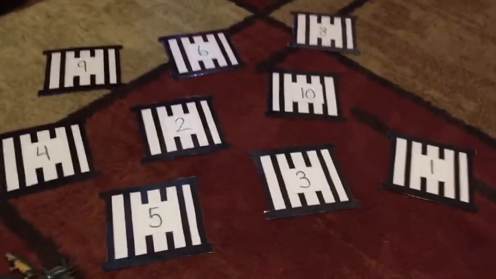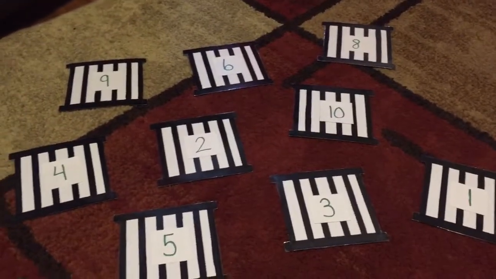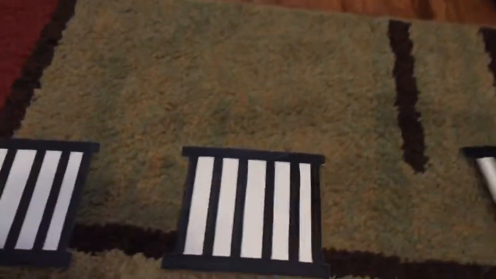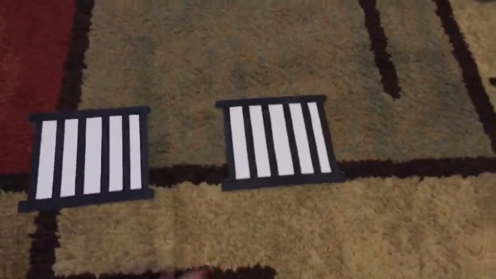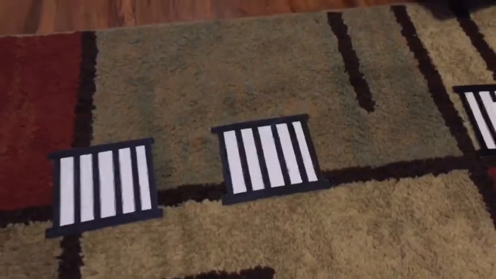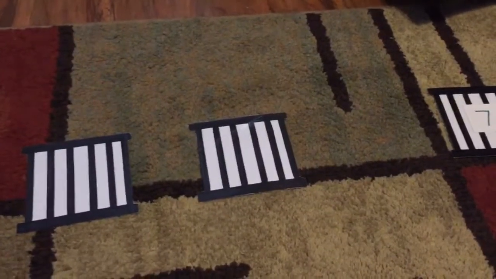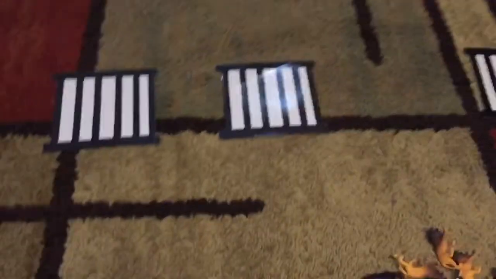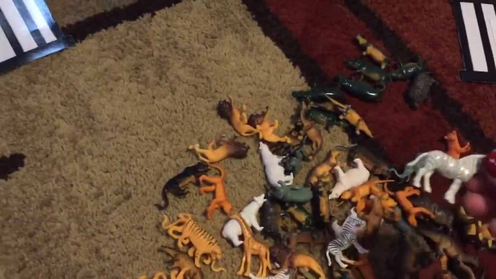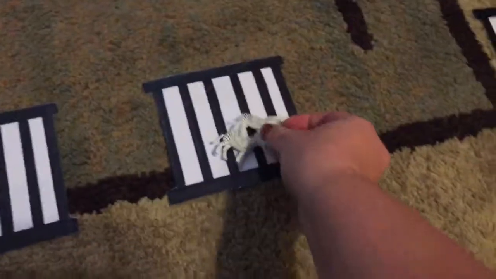Over here we have cages with different numbers on them, and then over here we have a couple cages that are blank. I thought about using the blank cages for maybe my 3-year-olds who are just working on sorting. They would have to look through the pile and get all the zebras and put the zebras in the cage.